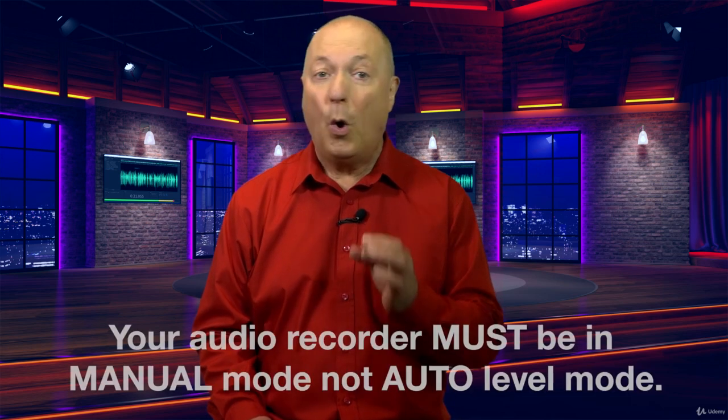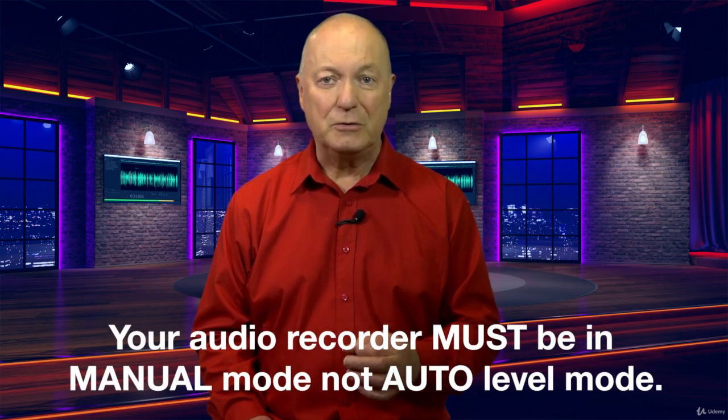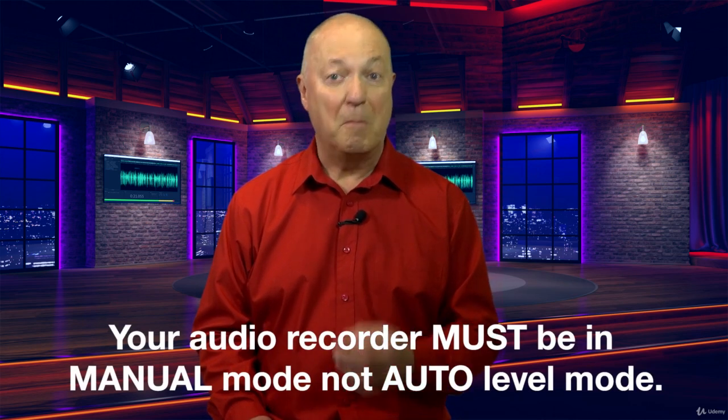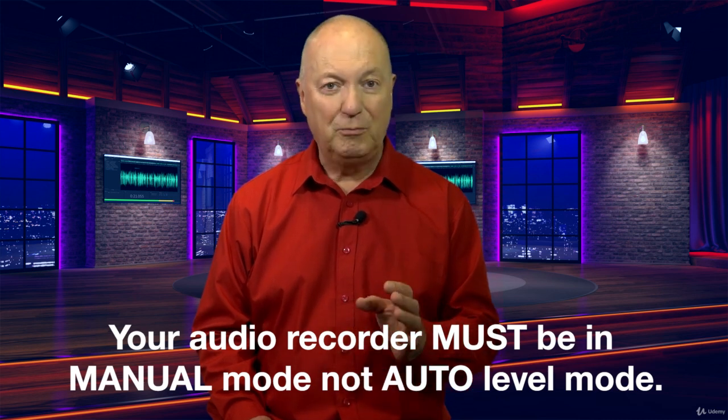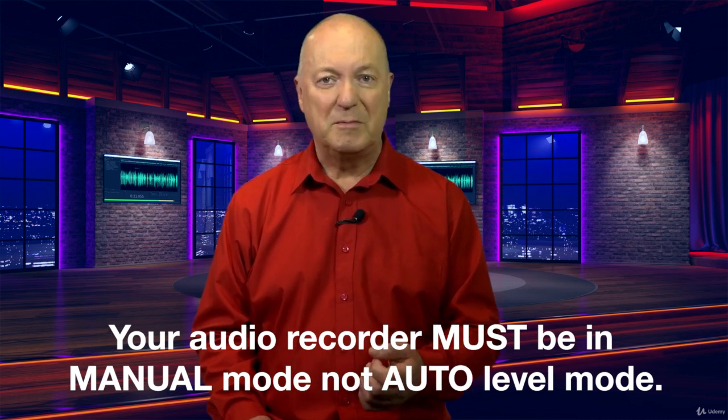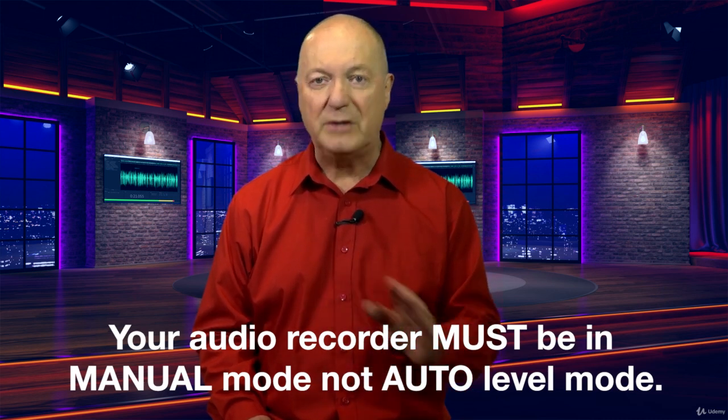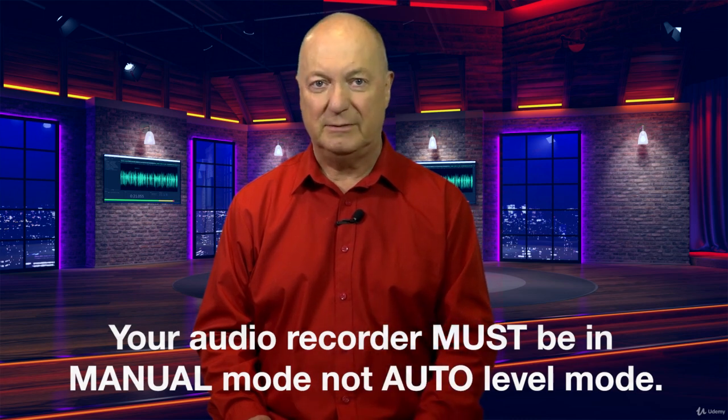Oh, and by the way, I didn't mention this in the last section actually, the audio recorder must be in total manual level mode. Manual. If it has any form of auto setting or automatic level control, just switch it off. We do not need this for voiceovers, right?